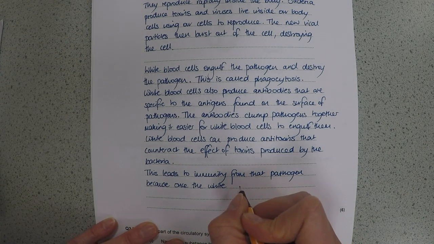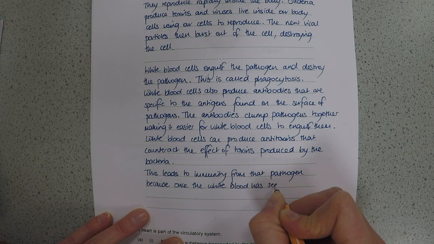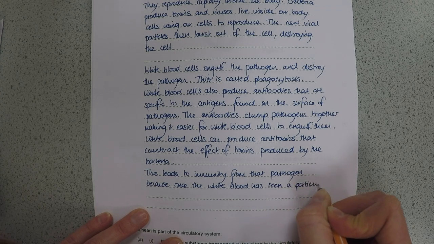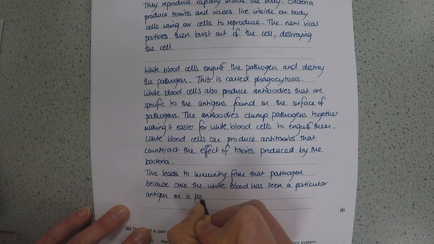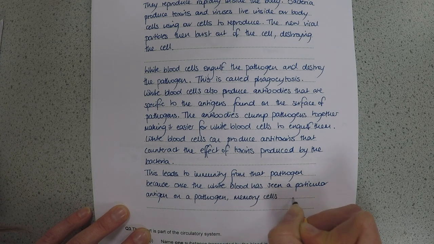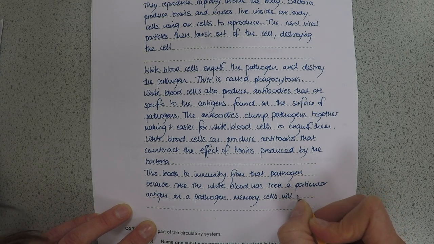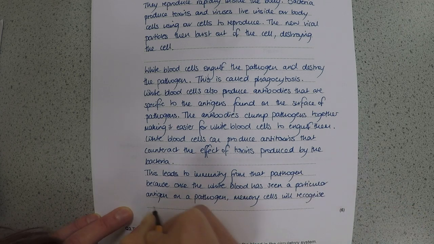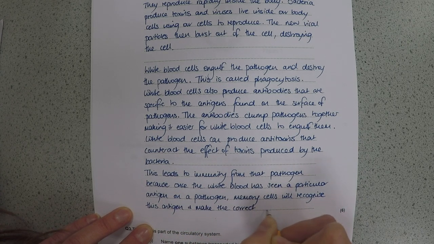So this leads to immunity from that pathogen because once the white blood cell has seen a particular antigen on a pathogen, memory cells will recognize this antigen and make the correct antibodies rapidly.